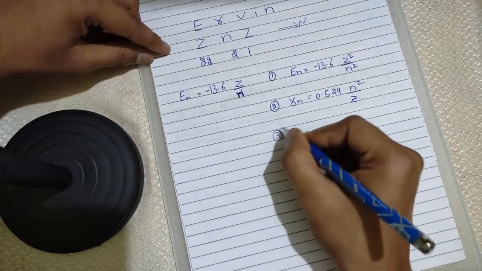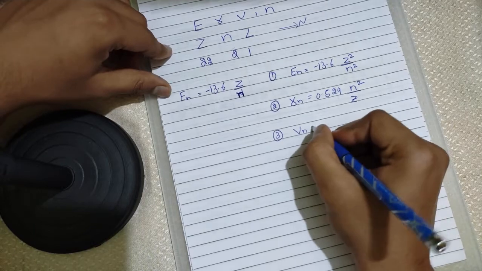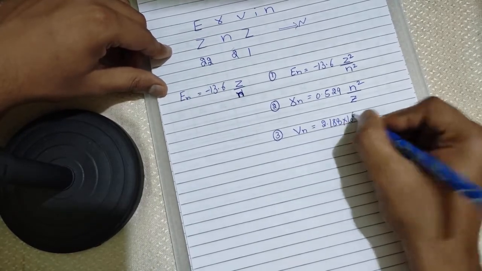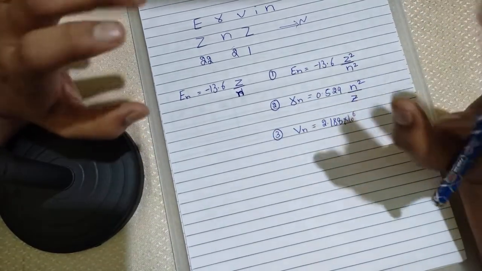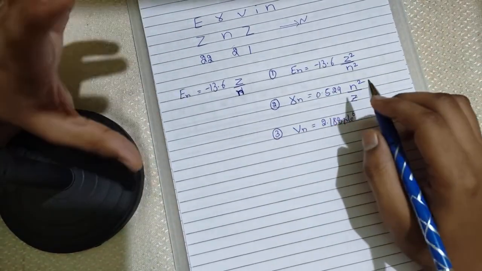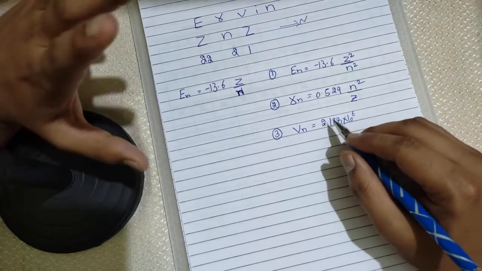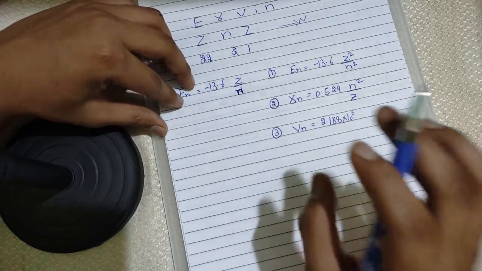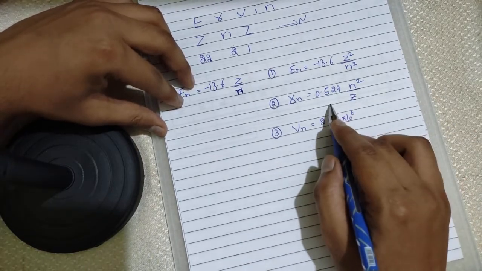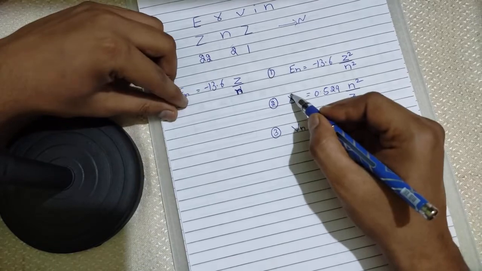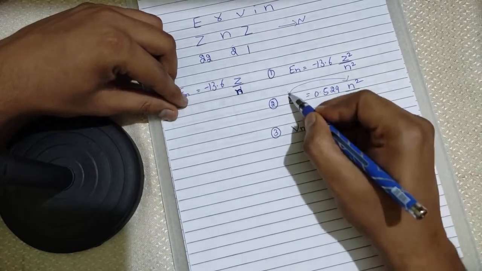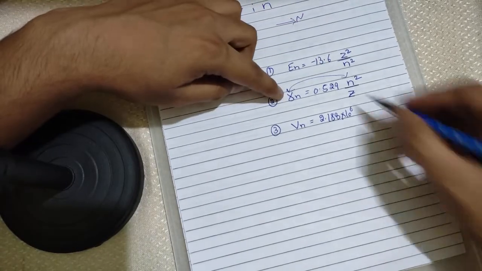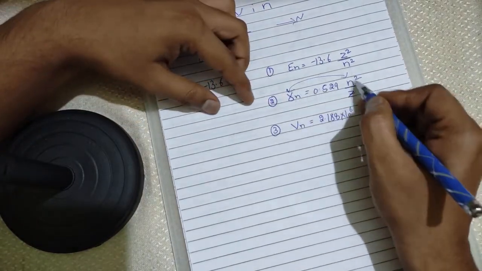Now let us come to the formula for velocity. This is the 2.188 constant. Let me be very clear: maximum times they'll not ask you the whole formula. You can just go through the previous year questions of NEET, AIPMT, JEE Mains. They'll just be asking you to calculate something with the energy relation with Z by n, and the radius relation with n by Z. Only with these relations they'll be asking you.